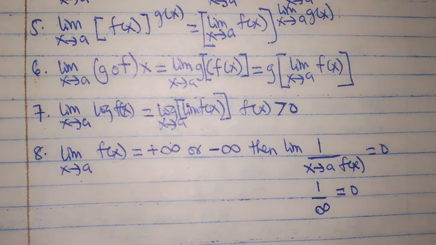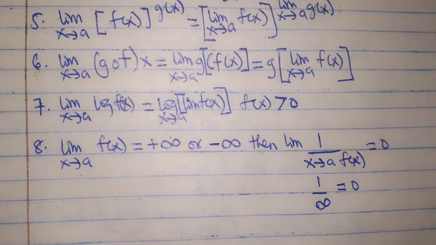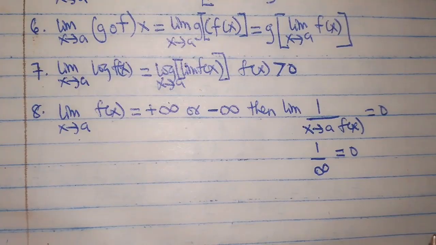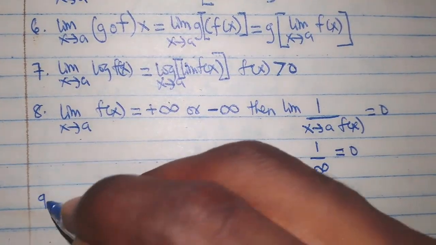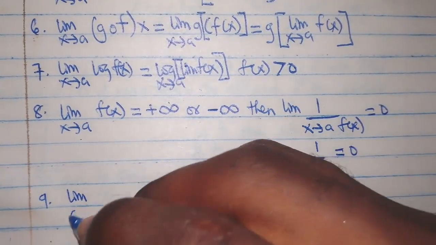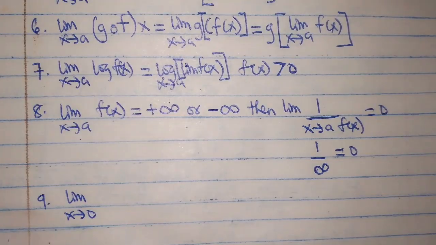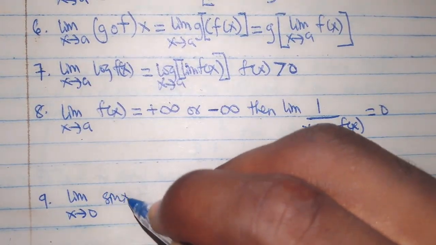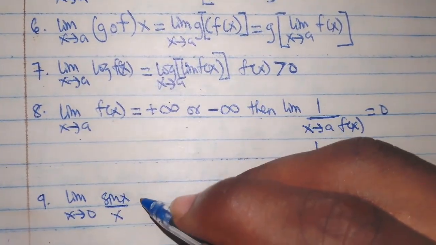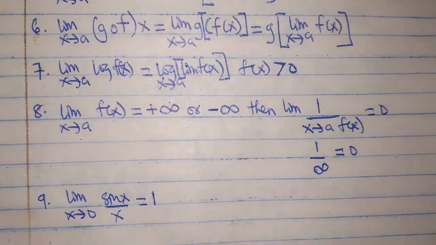Okay. Then now we are going to the trig limits. The ninth one: the limit as x approaches 0 of sine x over x is equal to 1.